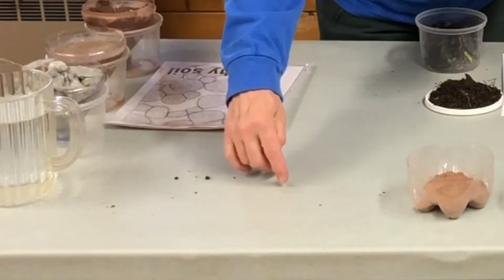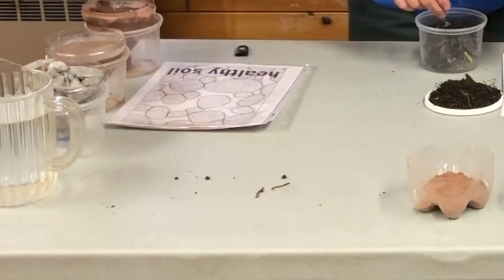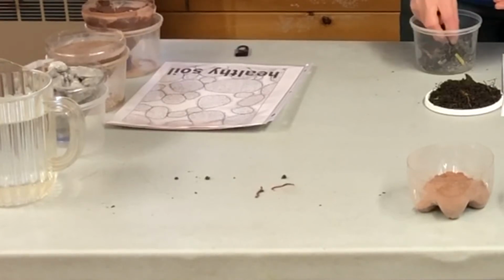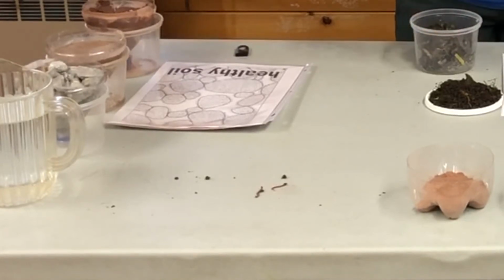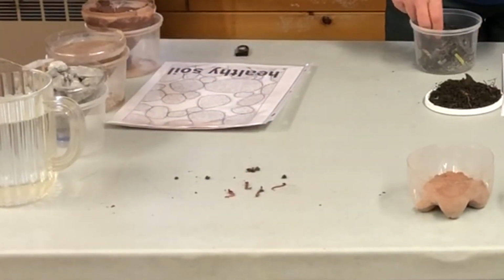And I'll put a few of them here on the table. You might be able to see them. They're squirmy, they're small, but these worms turn the compost into very good soil that, remember, is called humus.